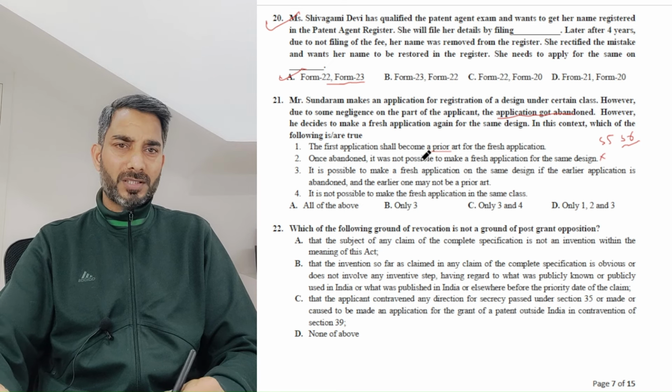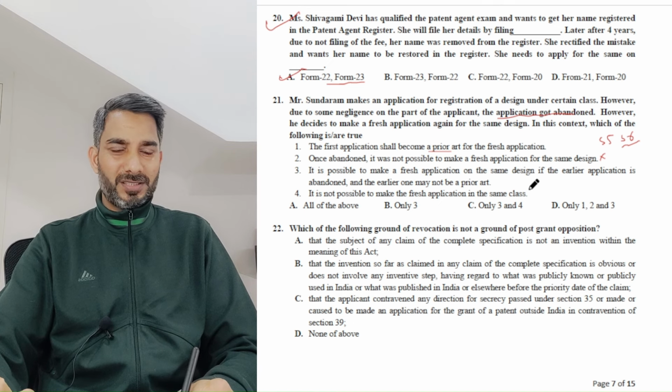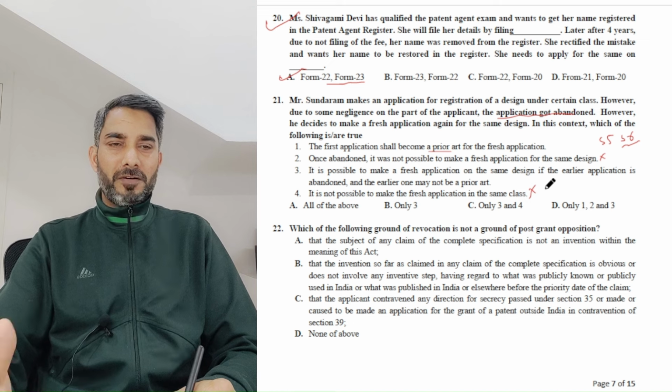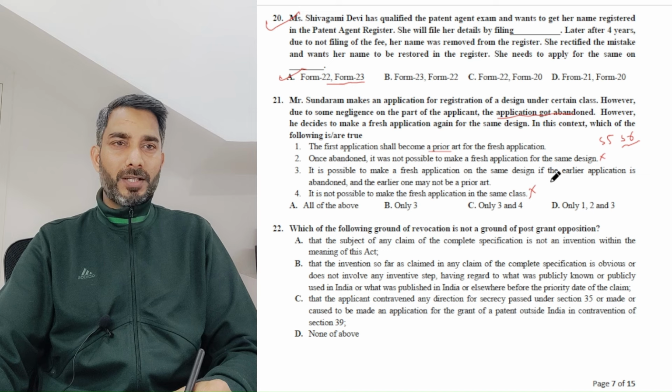This is too broad a statement. It is possible to make a fresh application on the same design if the earlier application is abandoned and the earlier one may not be prior art. Okay, this is a little tricky. It is not possible to make the fresh application in the same class. No, this is not good because you can always file an application for another article, right? So if we look at the options, which of the following are true? So fourth is not true for sure. 1 is not true for sure. All of the above is gone out of the window. Only 3 and 4. 4 is not true. And 1 is not true.